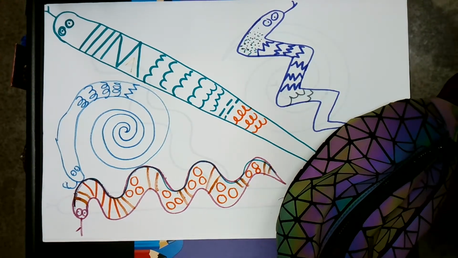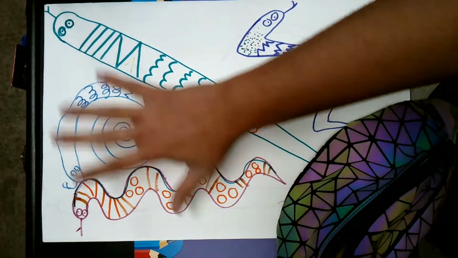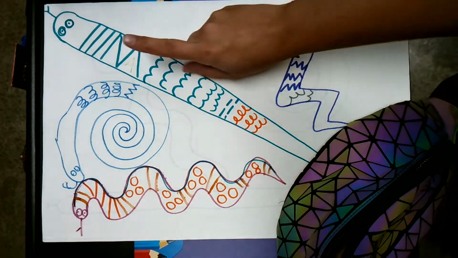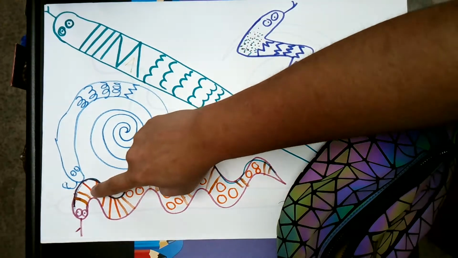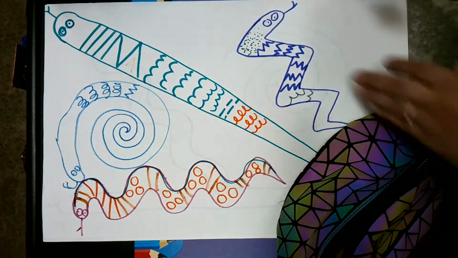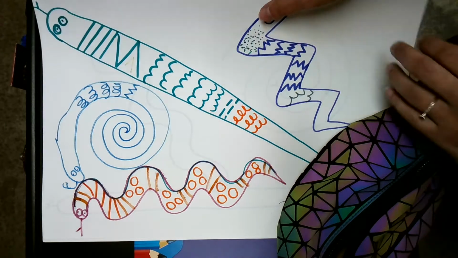Good morning, kindergarten artists. Today we are going to be using what we know about lines to create snakes. They're going to have different kinds of lines and patterns on their body that makes up their skin. So to begin, we'll go over the different kinds of lines that we know.